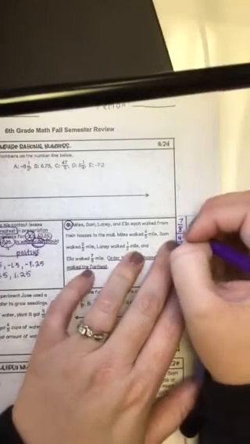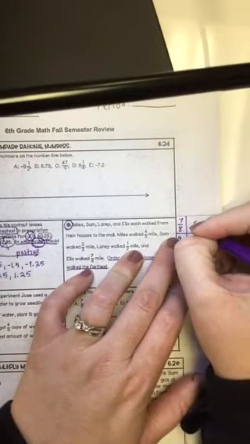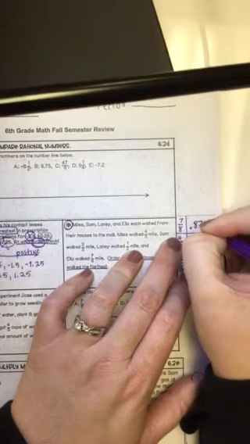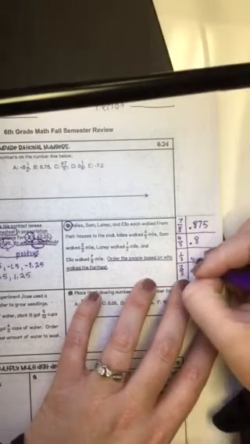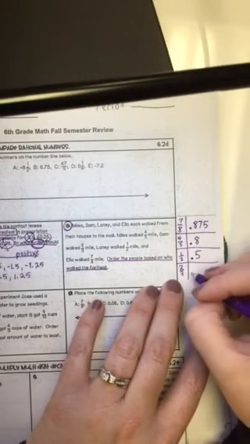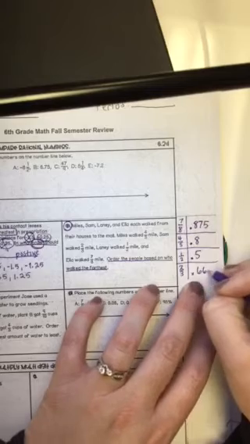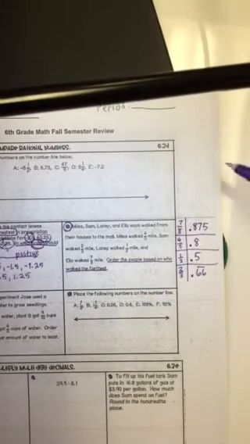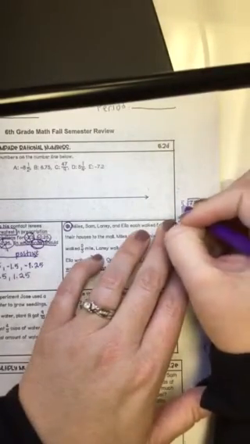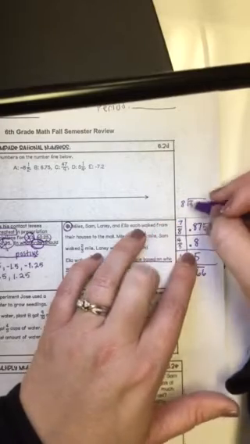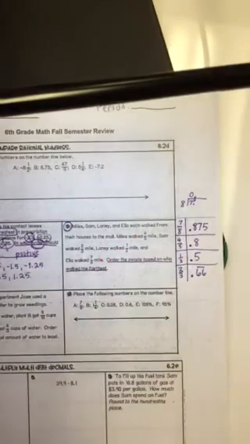I know that 7/8 is 0.875. I know that 4/5 is 0.8. 1/2 is 0.5, and 2/3 is 0.66, repeating because those 6's go on forever. Now, if you didn't know that, you could do 7 divided by 8, so we could have put 7 on the inside, we could have put 8 on the outside, and we could have divided this. I'm not going to. If you want to, you can do it to get the 875, but I just wanted to show you which one goes on the inside, which one goes on the outside.